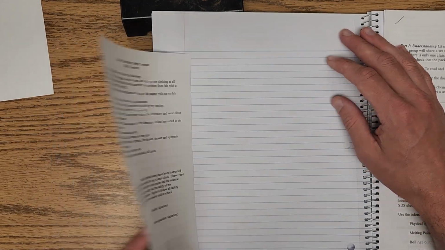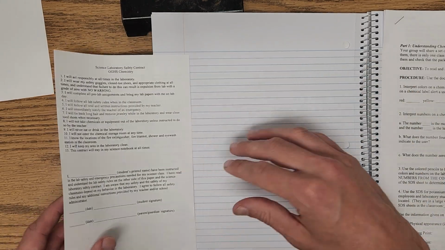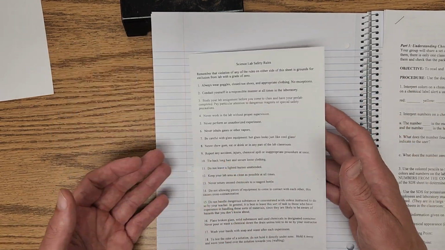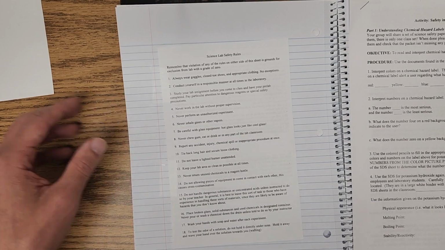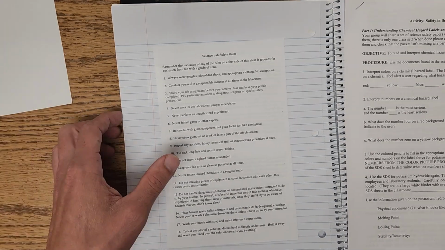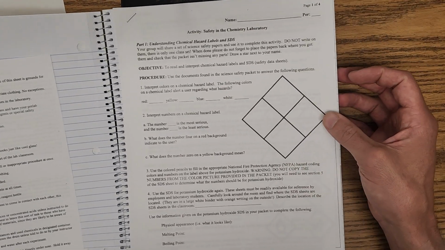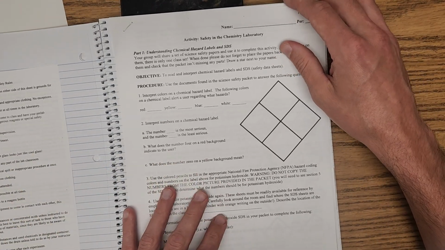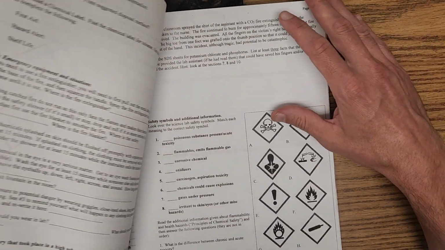So it doesn't really matter which side's facing up, just make sure you tape on the side and not on the front, and that's where you'll have both sides visible of that. And then page 13, it says safety packet in the table of contents. Safety packet refers to this. So make sure this is on page 13.